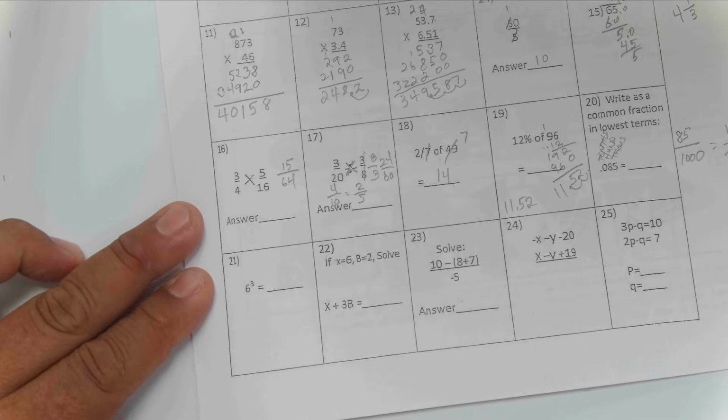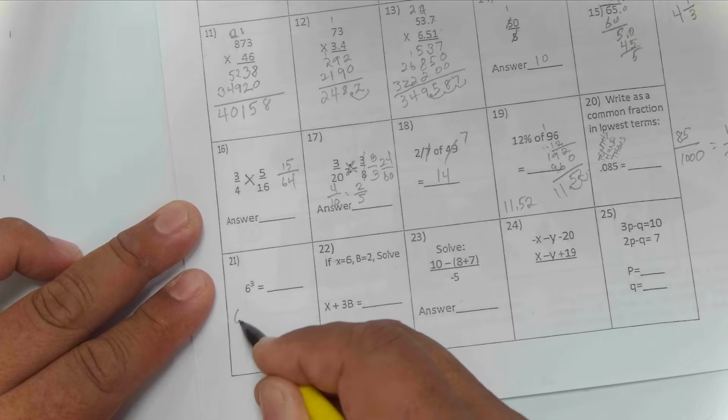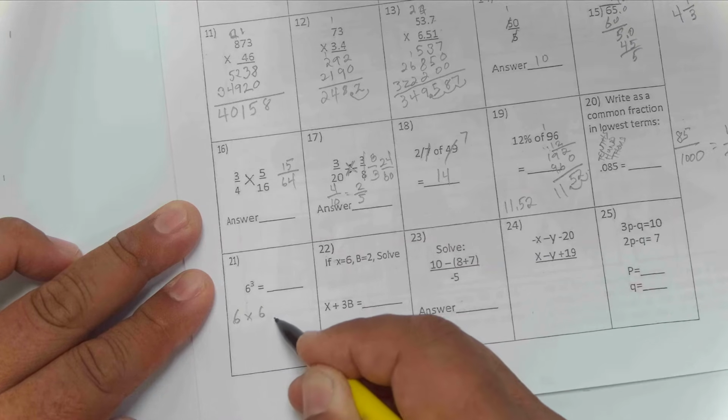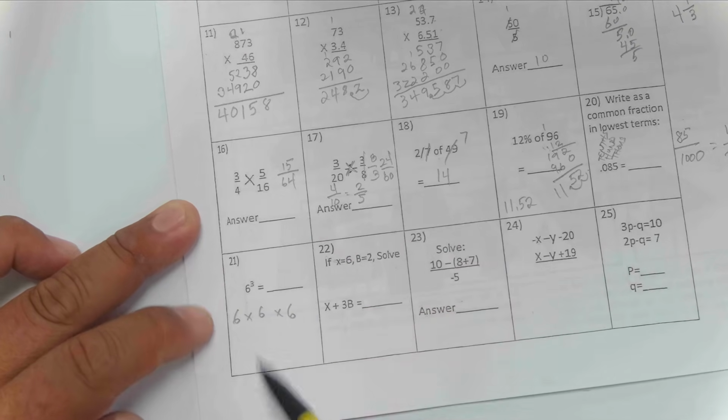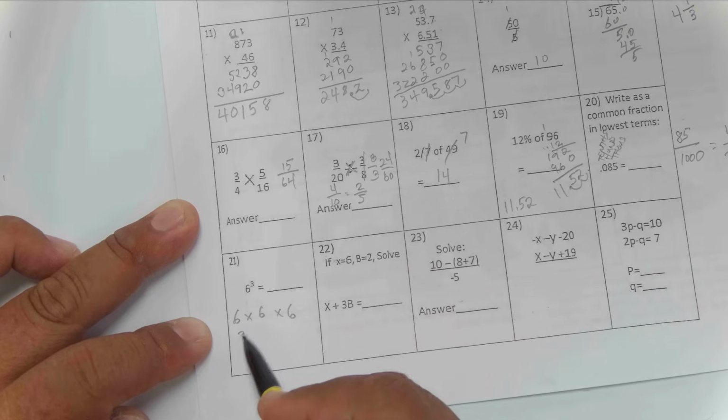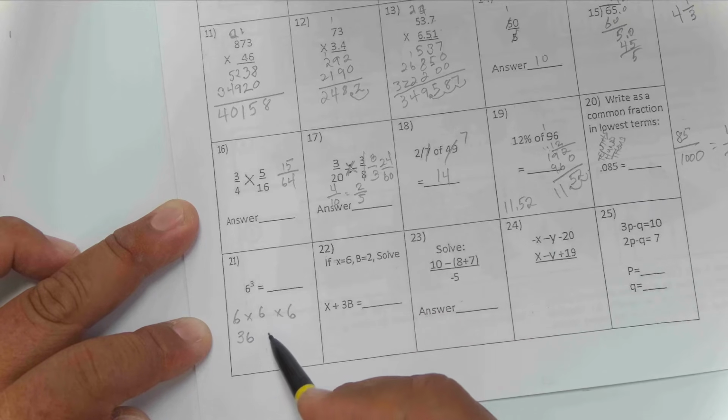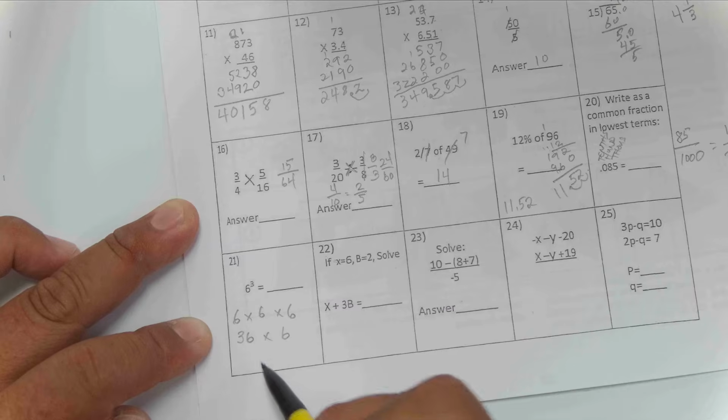Six to the third. You got 6 times 6 times 6. 6 times 6 is 36. Times 6 is equal to 216.